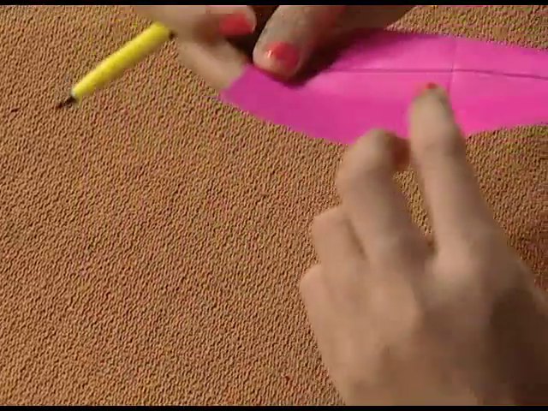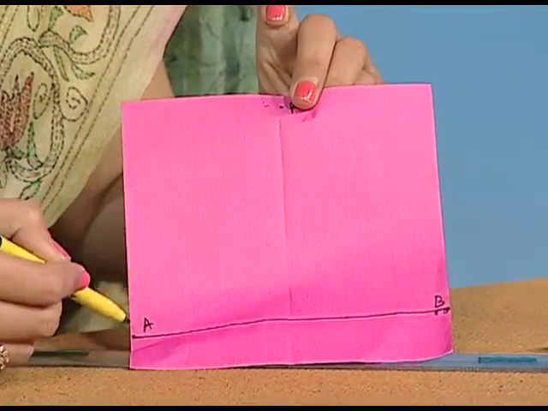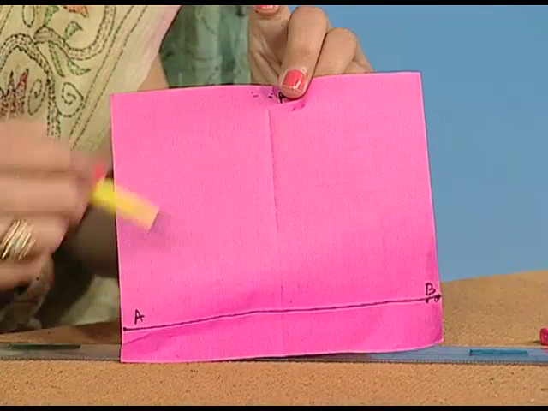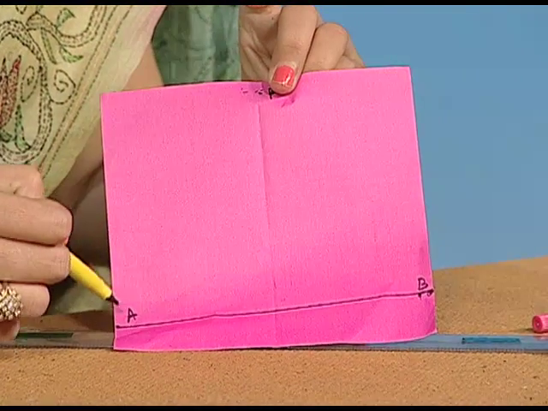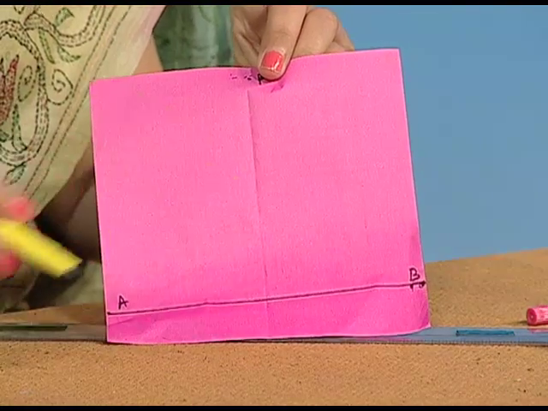Now you know that any point on the perpendicular bisector is equidistant from the end points. So, PA will be equal to PB and PA is equal to AB. So, all the three sides will be equal.